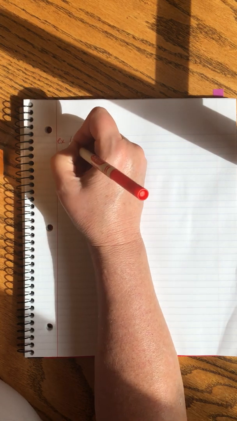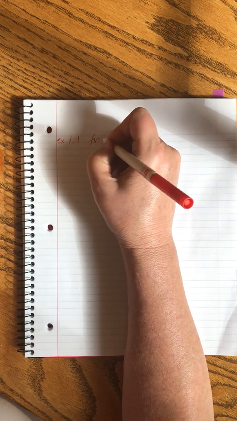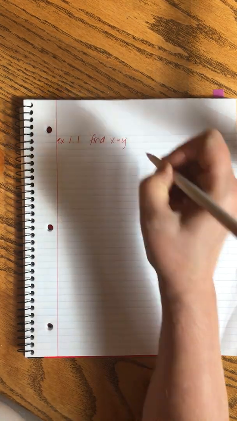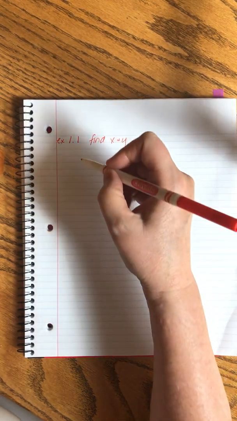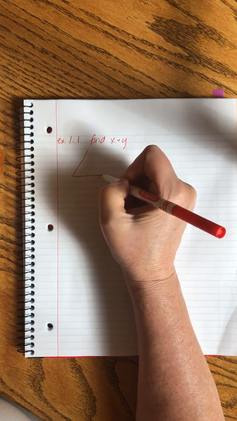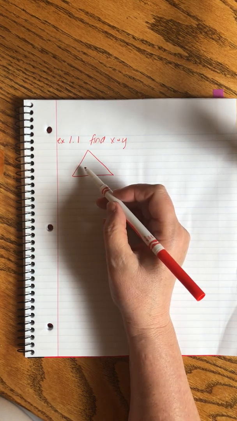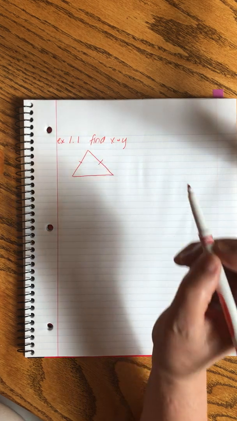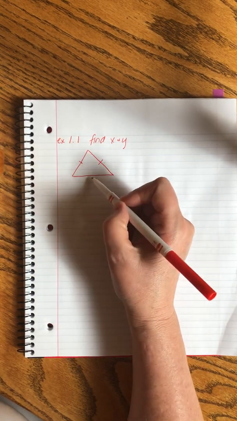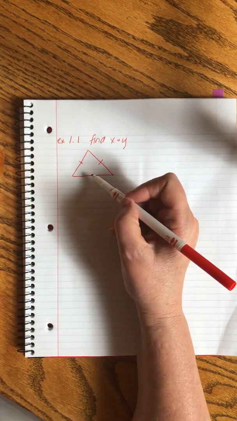Example 1.1. Oh, look. With the lettered lessons out of the way, we now have actual numbers. All right. Find x and y. I'll write that down just so we know. I don't expect you to write that down in your homework. That's overkill. Here's a little triangle. Again, I like you to draw the pictures because it helps you notice things. For example, you'll notice that there's 2 hash marks there, but there's not one on the bottom.